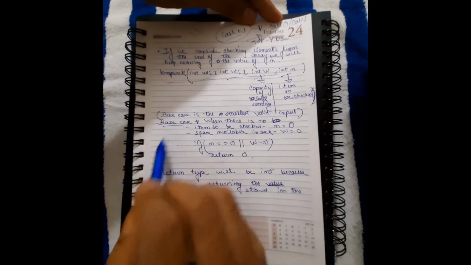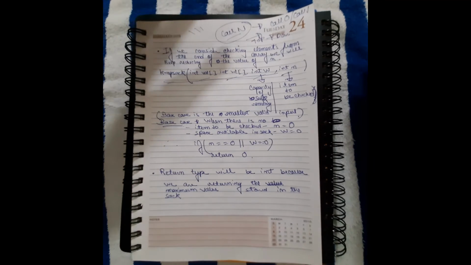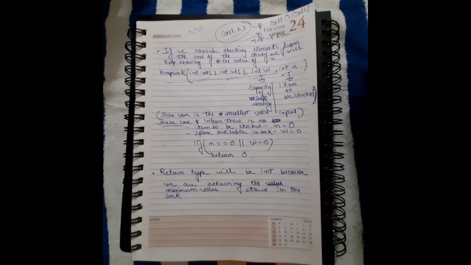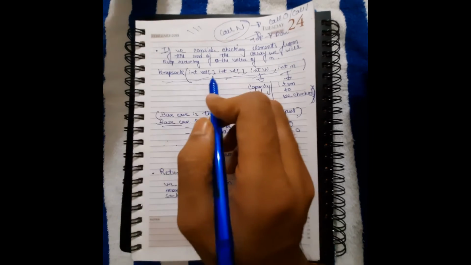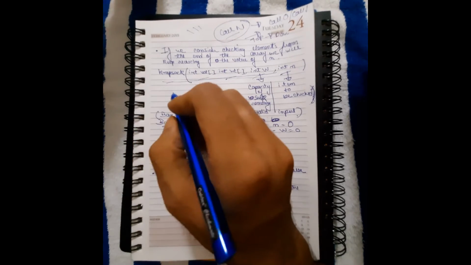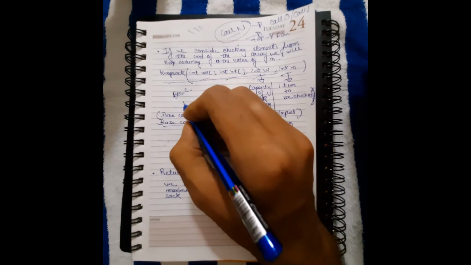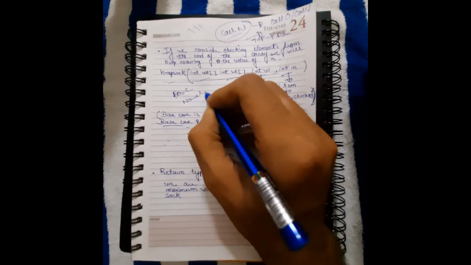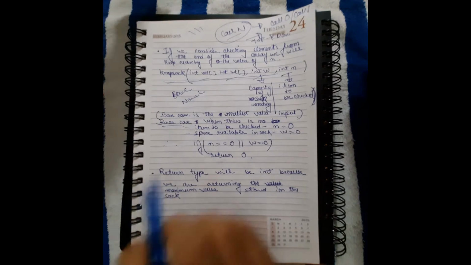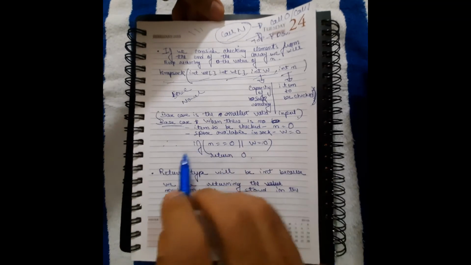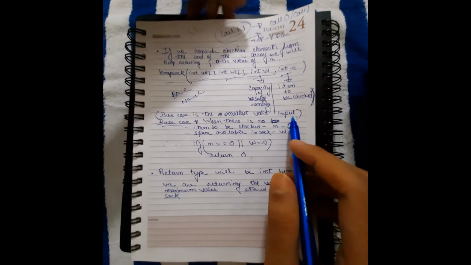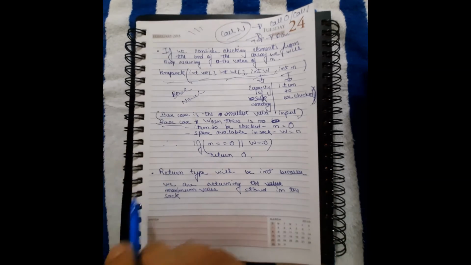Generally any recursive function has two main parts: the function definition, followed by the base case, and other than that we also have the normal recursive case. For the base case we need to find the smallest valid input. What do I mean by the smallest valid input?